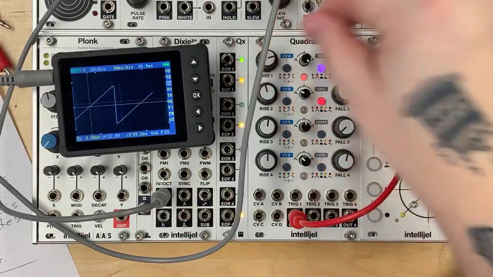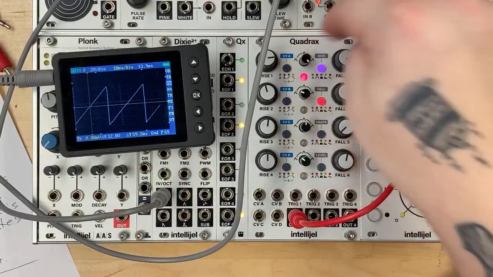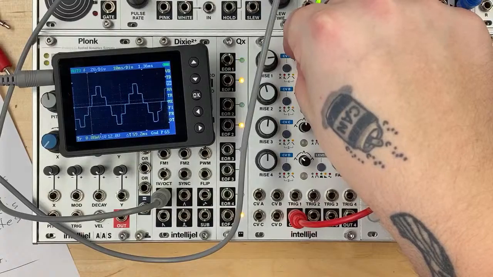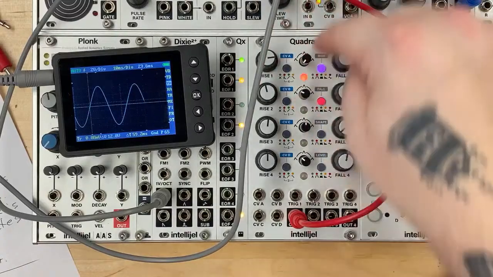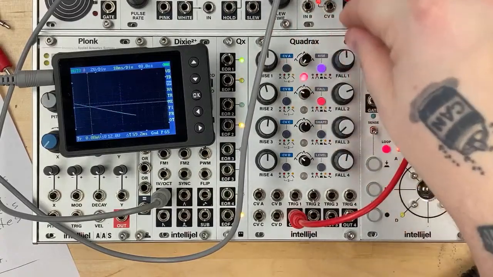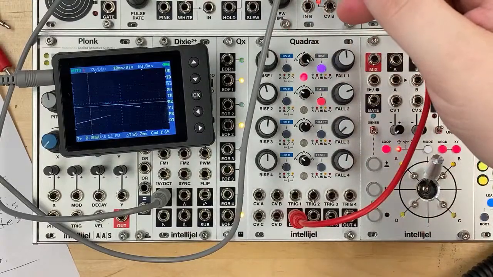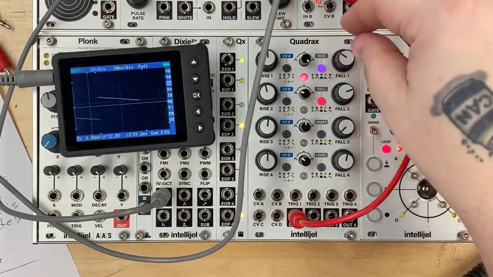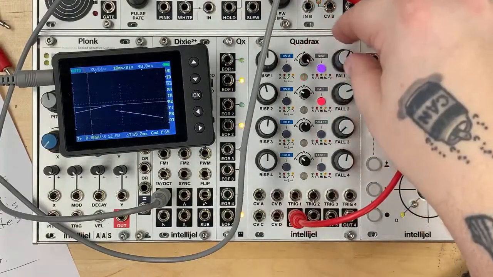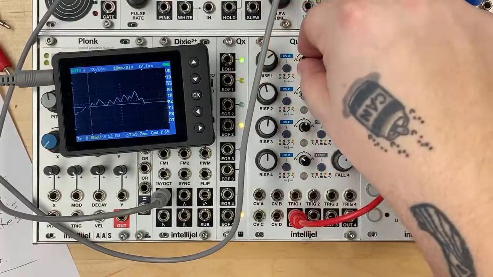I think one of the key things to recognize there is if you just want the standard shapes, put your morph at noon, and you'll get morphing between those standard shapes. If you just want a slow sine wave, dial this back, put your morph at noon, and you'll get a sine wave. If you want a triangle wave, you can do the same on this side. And then, yeah, you can CV control all of this stuff, but you can find quite a few sweet spots.